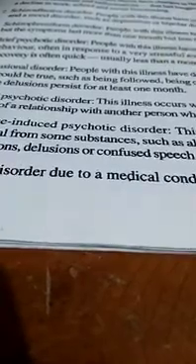Shared psychotic disorder: this illness occurs when a person develops a delusion in the context of a relationship with another person who already has his or her own delusion. Substance-induced psychotic disorder is caused by the use of or withdrawal from some substances such as alcohol and crack cocaine that may cause hallucination, delusion or confused speech. Psychotic disorder due to a medical condition includes hallucination, delusion or other symptoms that may be the result of another illness that affects brain functions, such as a head injury or brain tumor. Paraphrenia is a type of schizophrenia that starts late in life and occurs in the elderly population.